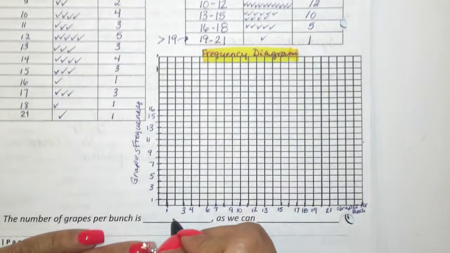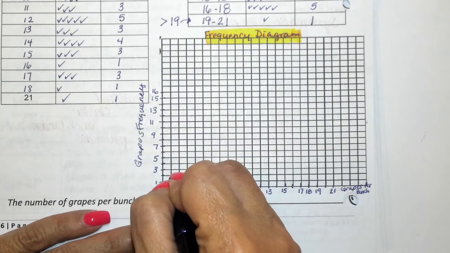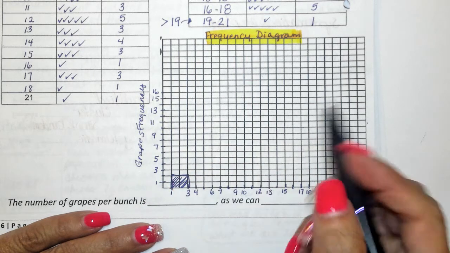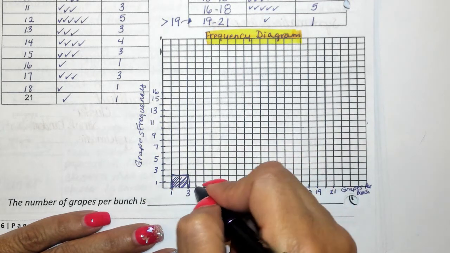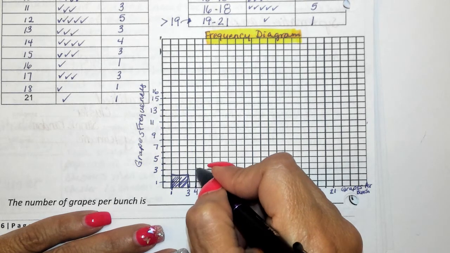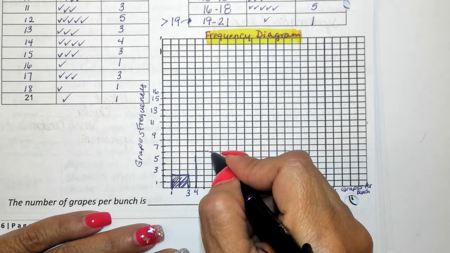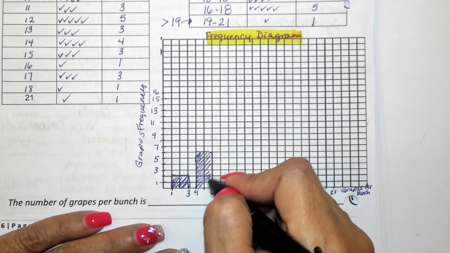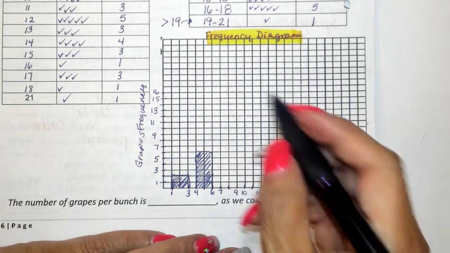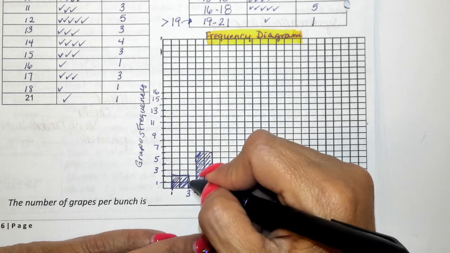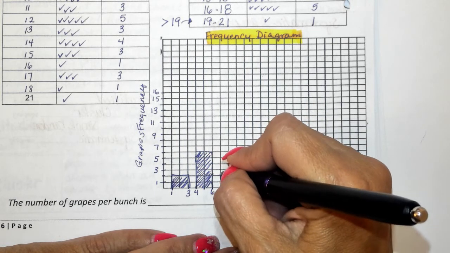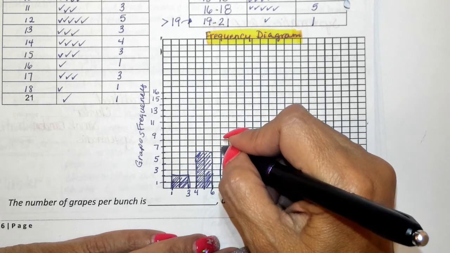Okay. So here we go. I'm going to go up to 2, over to 3, and I'm going to shade that in. Now the next one is 4 to 6, and there were 6 of these. So I'm going to go up to 6 right here. I'm going to go over to 6 here. I'm going to shade that in. This is a frequency diagram. Notice there's space between here. Because would you say that this is discrete data or continuous data?